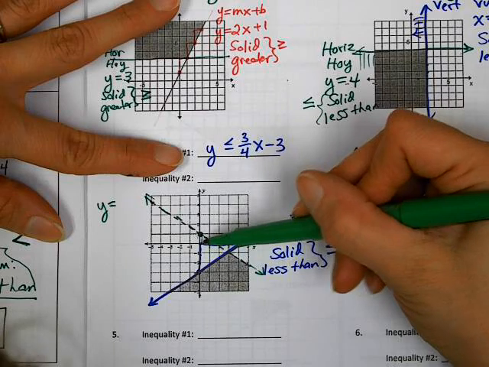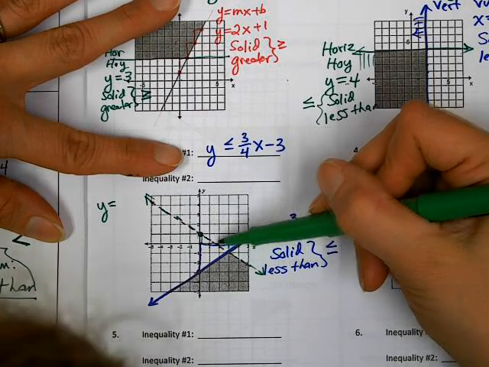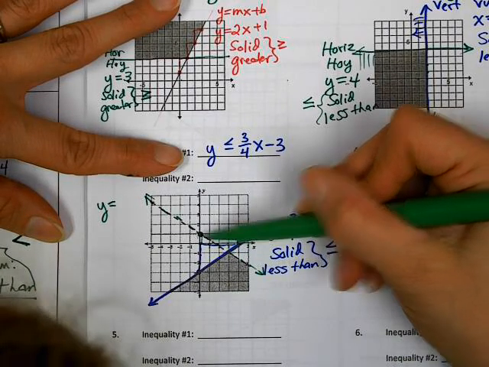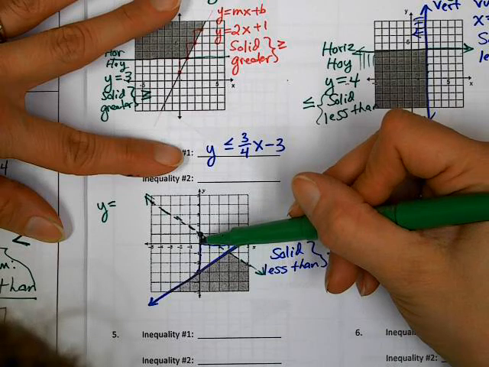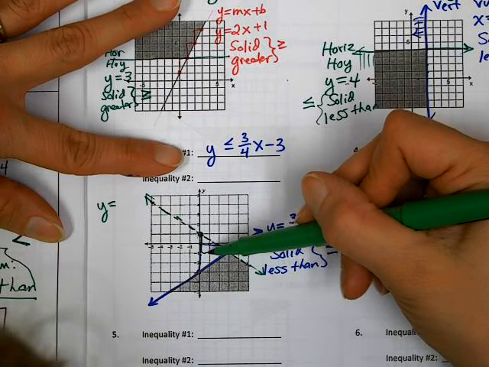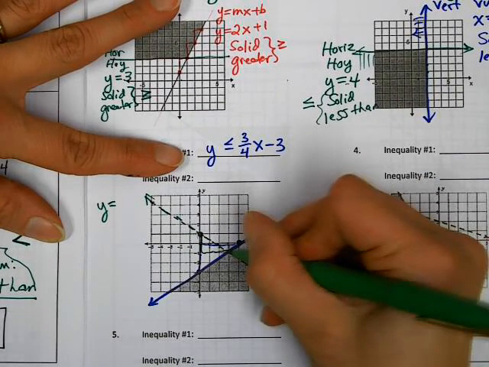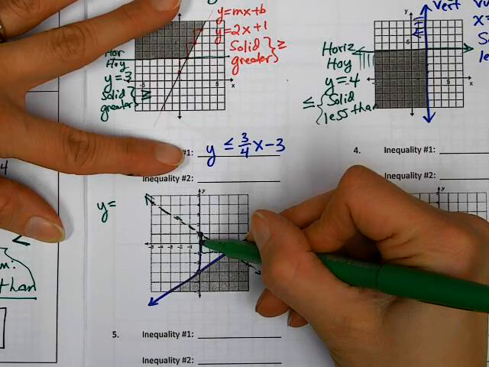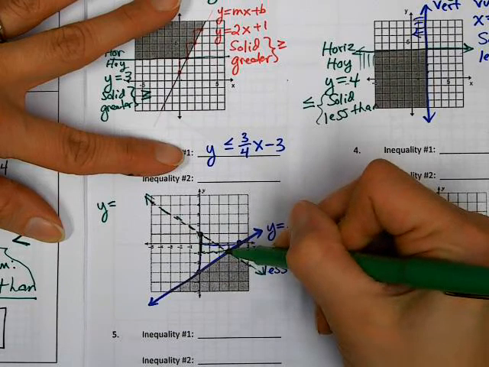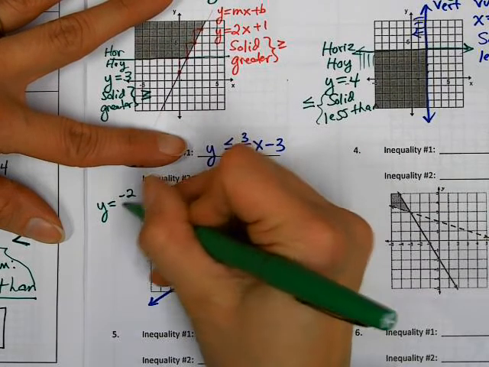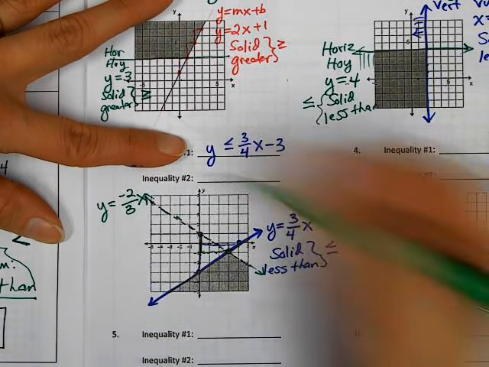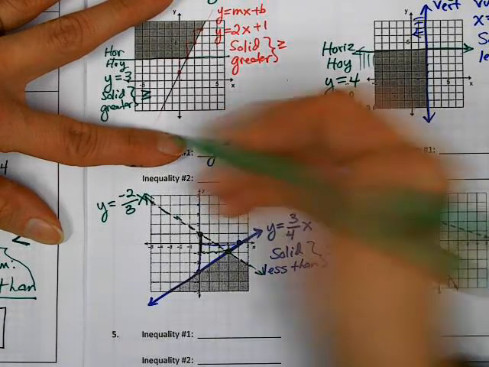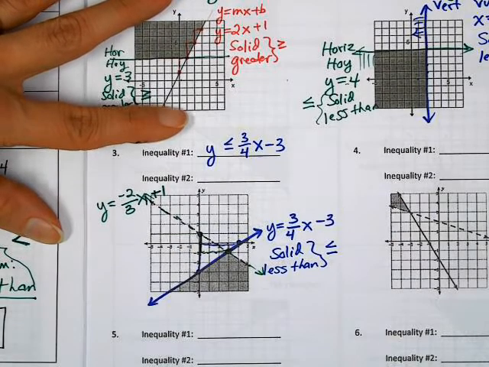Does it look like down 1 over 2? That didn't work. No. Was it down 2 over 3? I think it was right there. Down 2 over 3. -2/3 x, and the y-intercept was +1.